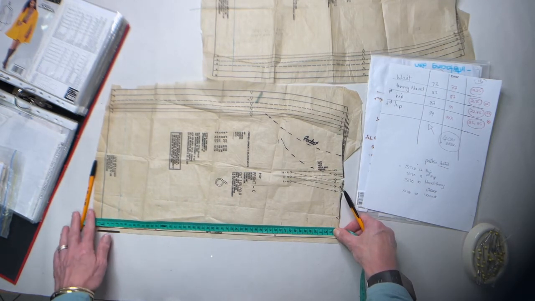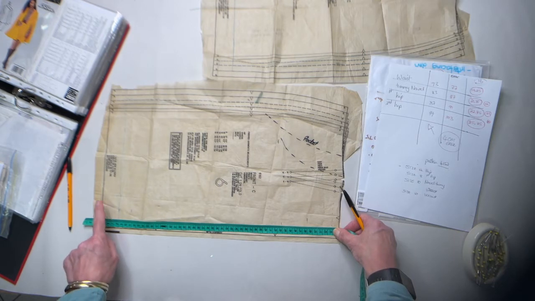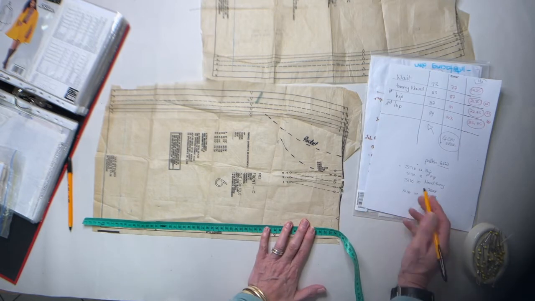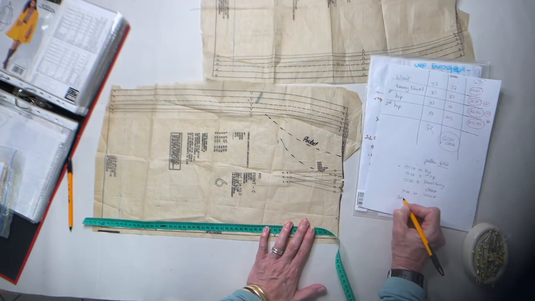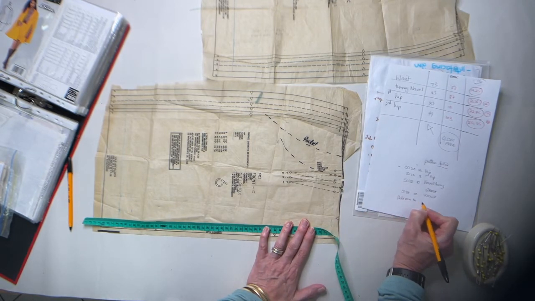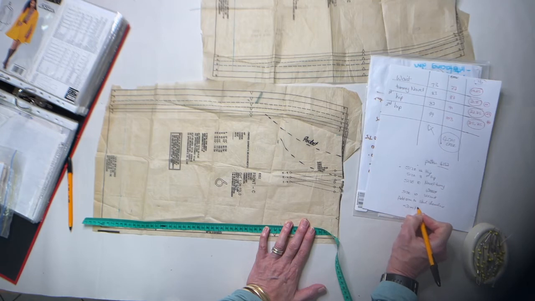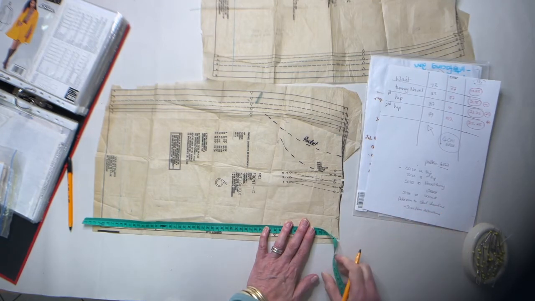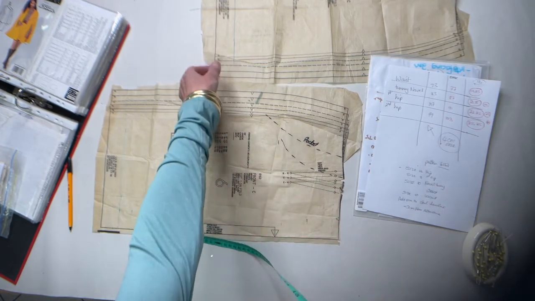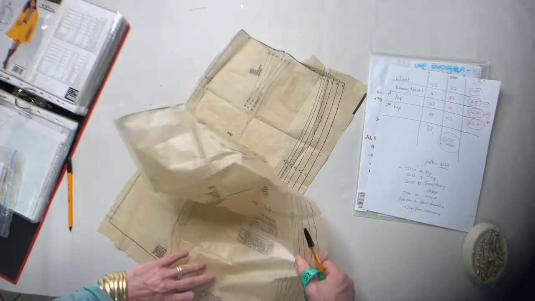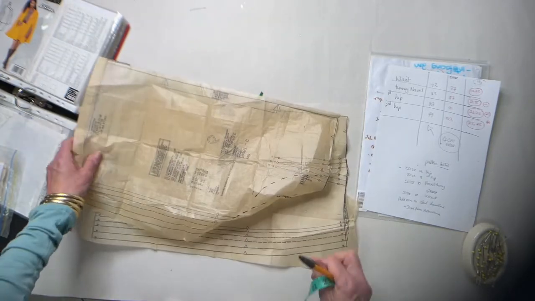And my tape measure shows me at the end of the skirt hemline of the pattern, I need to add 4 centimeters. So I'm going to write on my sheet of paper, add 4 centimeters to skirt hemline. And it's a 3 centimeter hem allowance that I am including. I'm just going to double check with the back, but if I take the two skirt patterns together and I lay the front onto the back, they look identical.